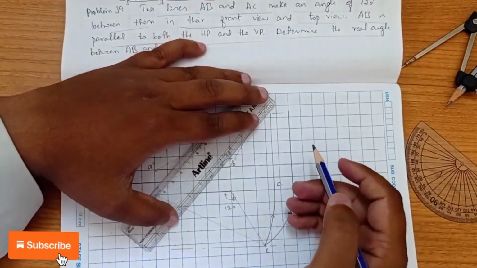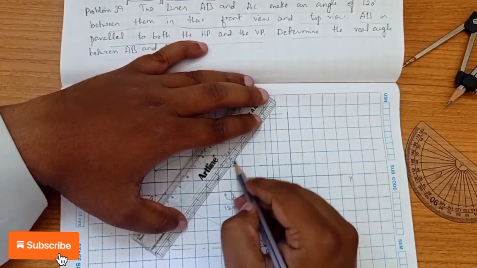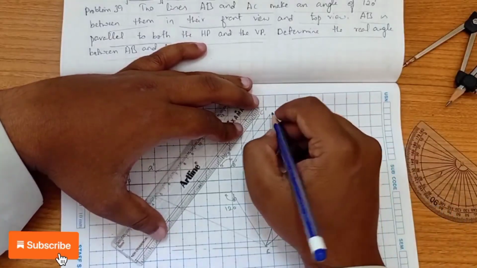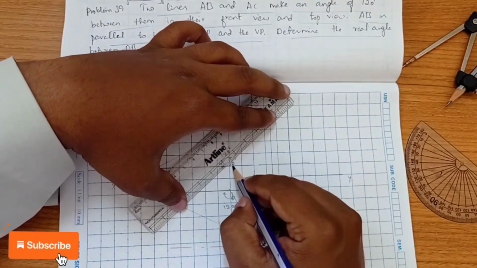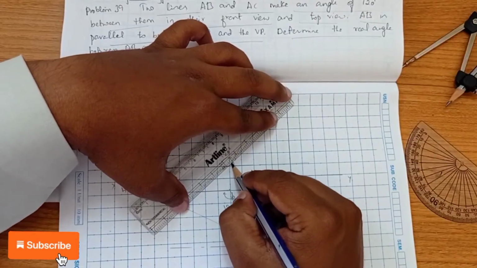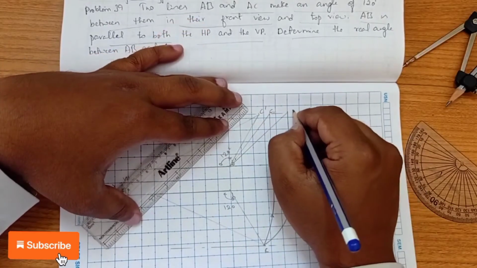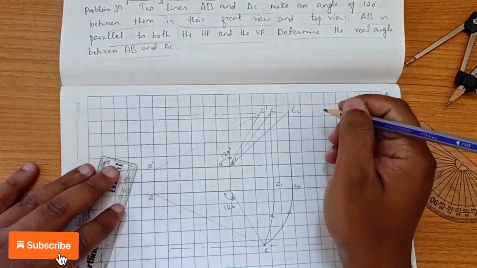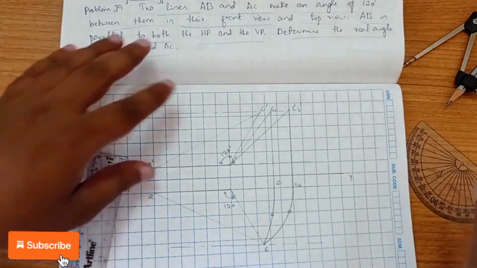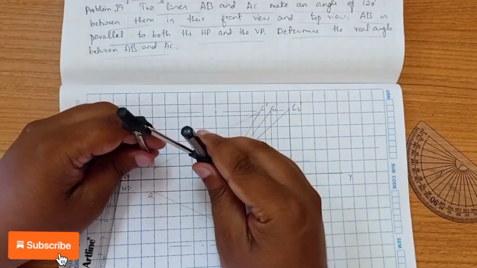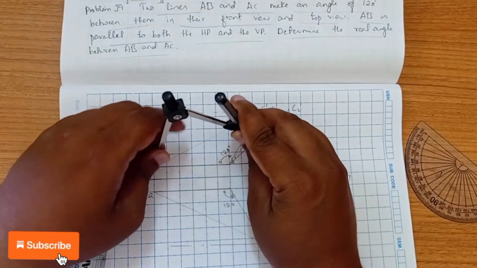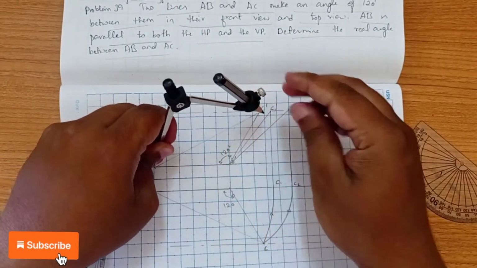So now we are going to join this. At this point we have C1 dash, and this point we have C2 dash. Now after this, we have to measure the length from here to here.